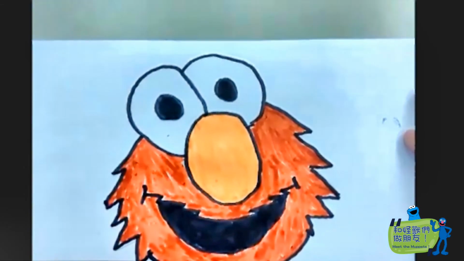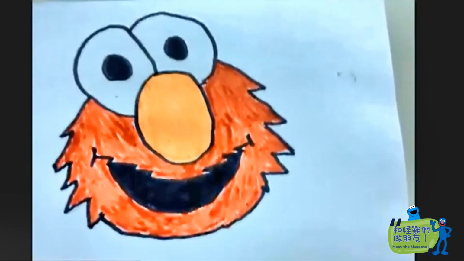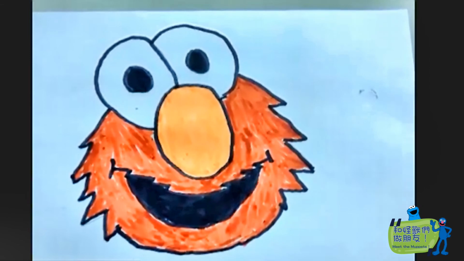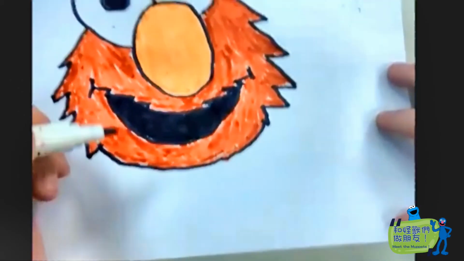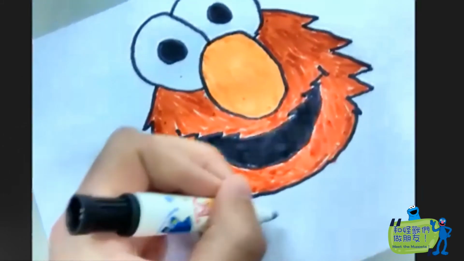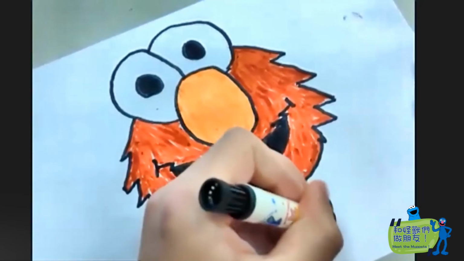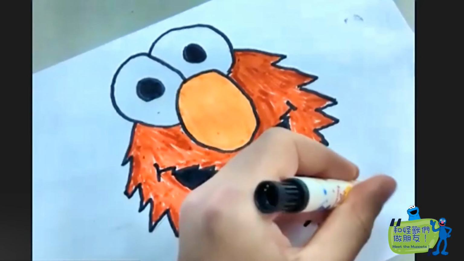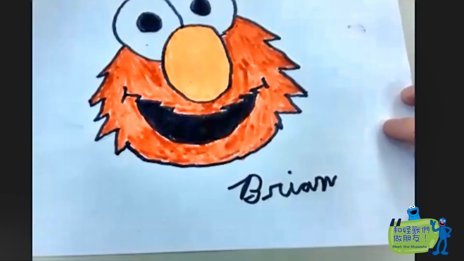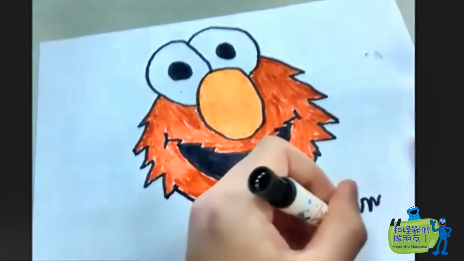Okay, so here we have Elmo, with my marker drawing. I'm actually going to do one more thing here. I'm going to sign my name, because I'm very proud of my picture. So let's write our name down here at the bottom. So my name is Brian. Let's do it down here. I like to write my name this way, Brian, but I can also write it like this, with normal letters.